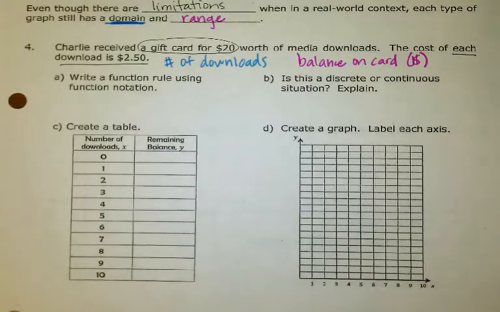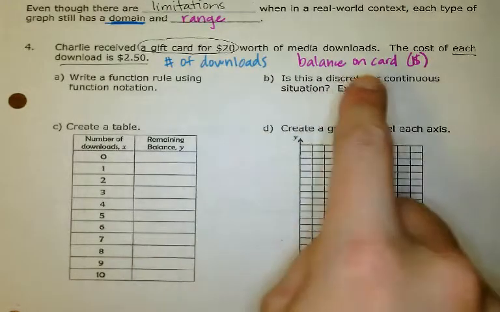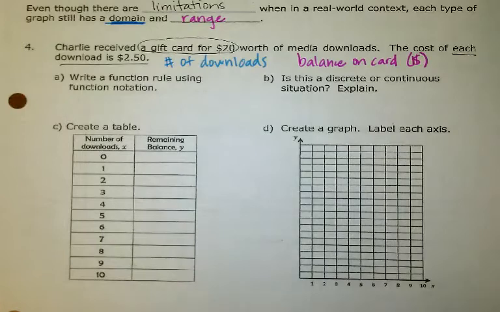There are some circumstances where you might start and be like, okay, I only have $20, so I got to keep it under $20. But that's still your dependent variable, okay? So the balance of our card is going to be our dependent or our Y variable. And our number of downloads is going to be our independent or our X variable.